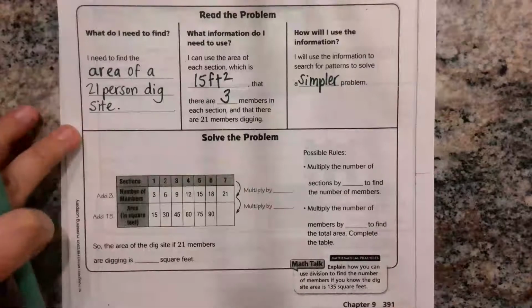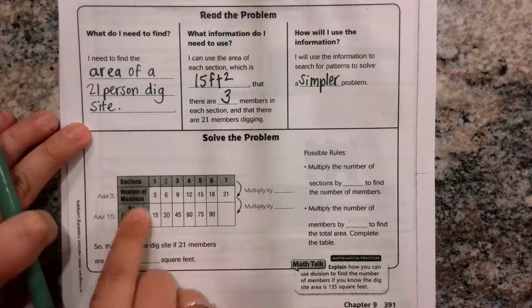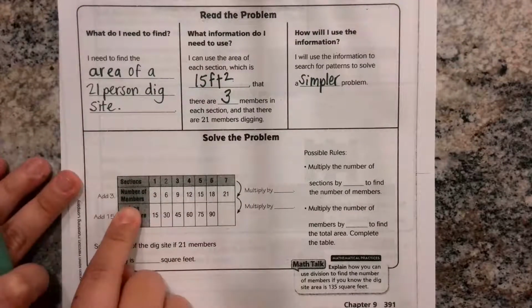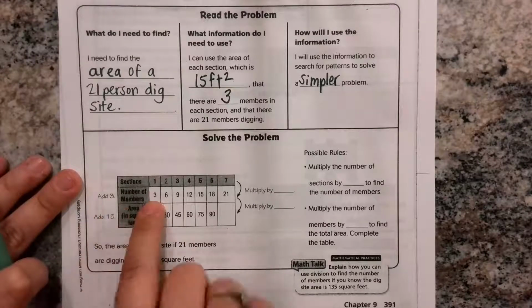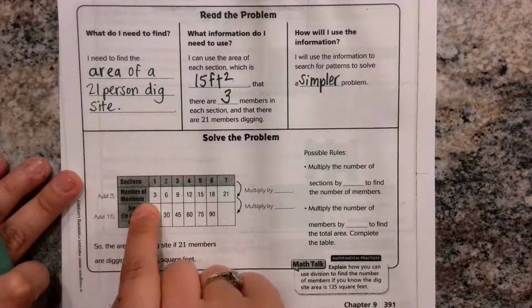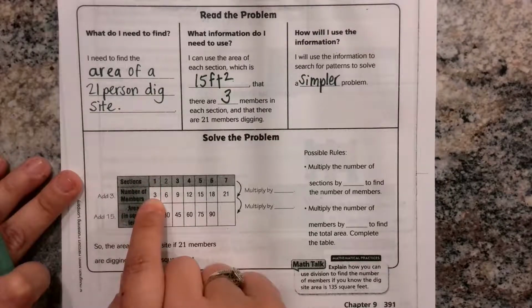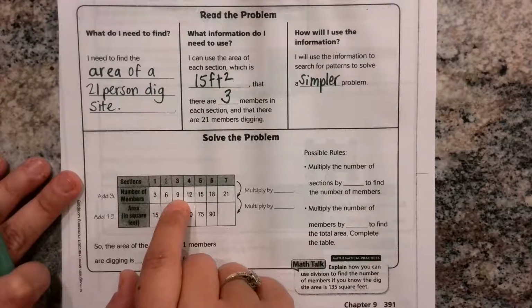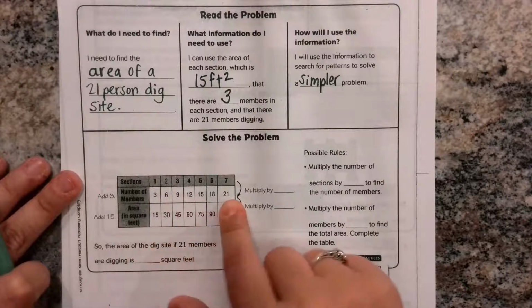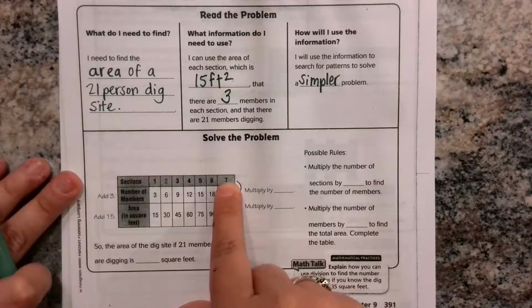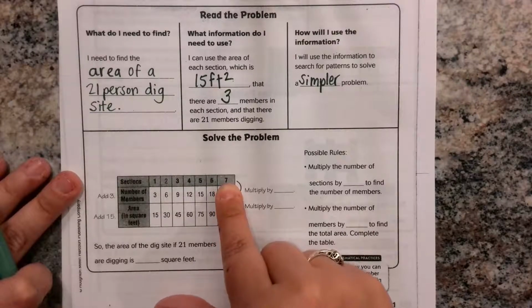Alright, so down here we've got a table. So these are our sections, and we know that our rule for the number of members is each time we have a section we add 3 members. So that's what's happening here. So for section 1, we have 3 members. If we have 2 sections, we have 6 members. If we have 3 sections, we have 9 members, all the way down to 21. Okay? So if we have 21 members digging, that means that we have 7 total sections.